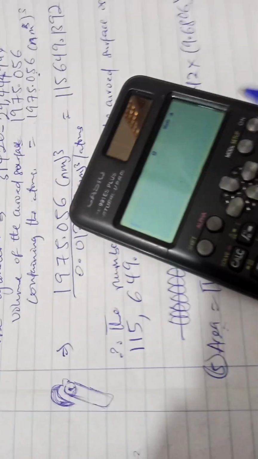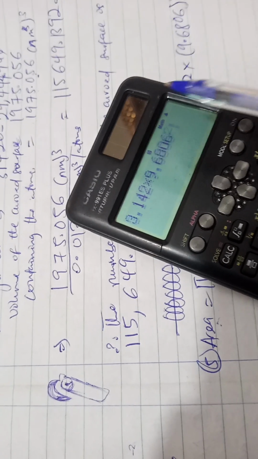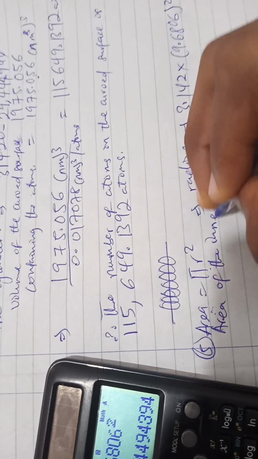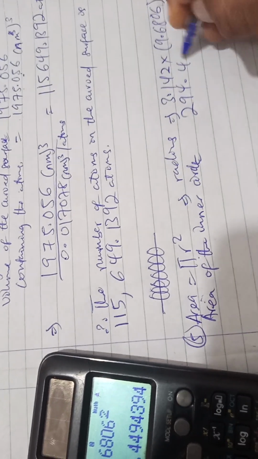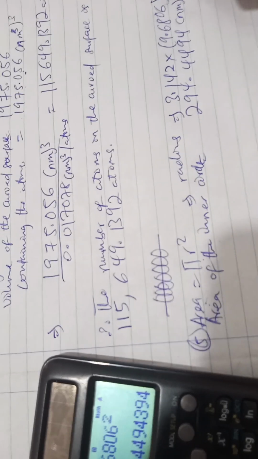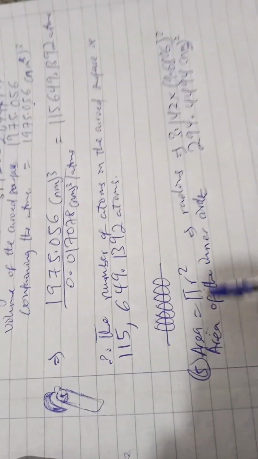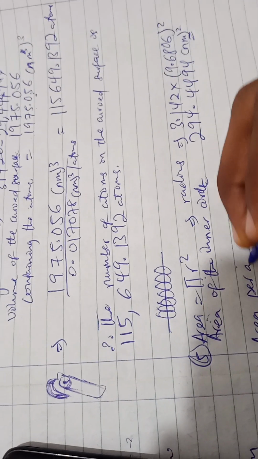So 3.142 times 9.6806 squared. And we have the area of the inner circle to be 294.4494 nanometers squared. So its unit is squared because it's area we are working in now. Now we have to find the area of one atom. So area per atom, or the area of one atom.